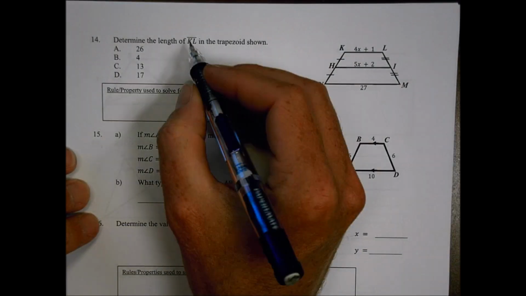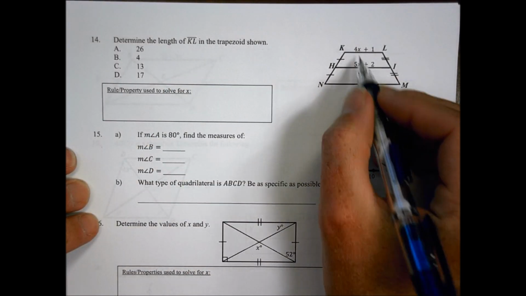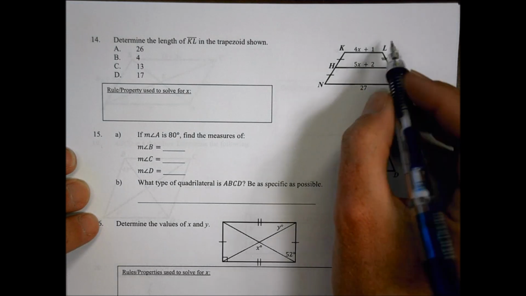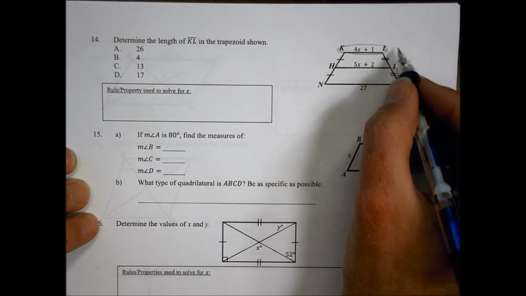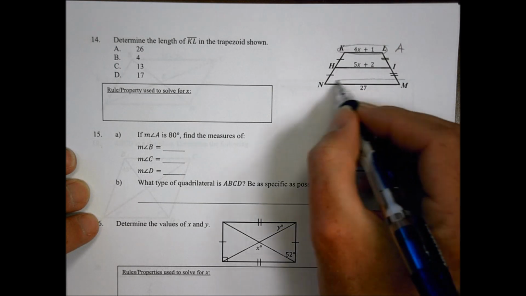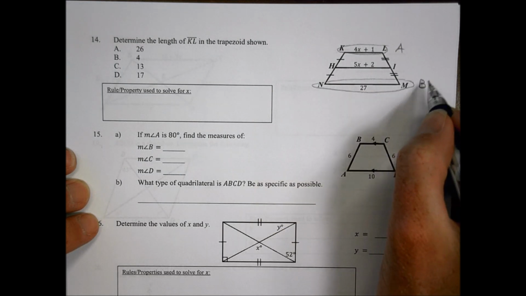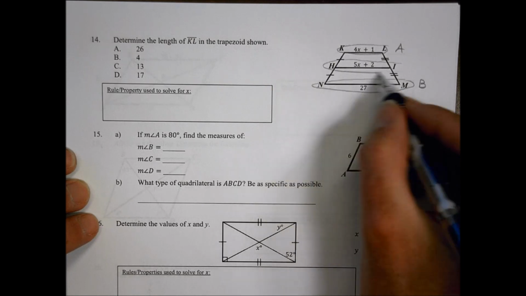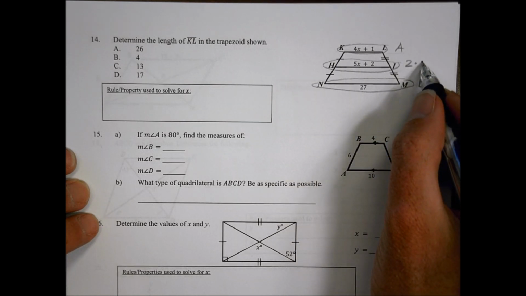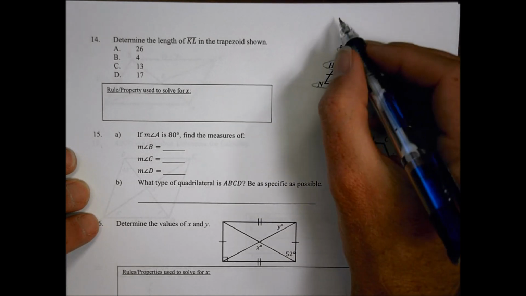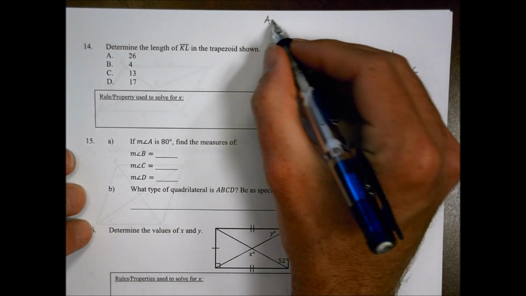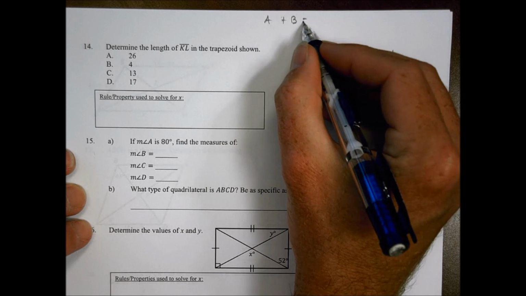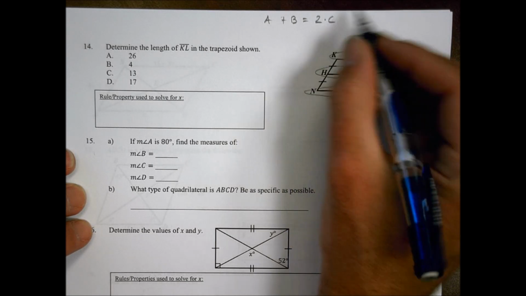All right, for number 14, determine the length of KL in the trapezoid shown. So what we said before is that this length, we can call that A, plus this length, we can call that B, is equal to 2 of this length here, which we can call C. We could write that out as A plus B equals 2 times C.